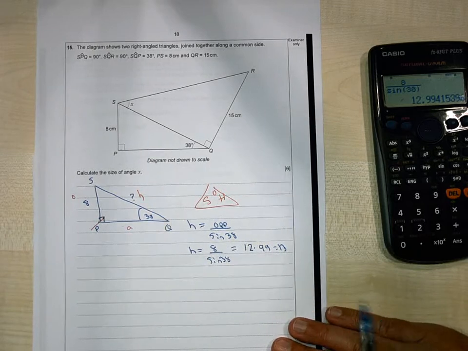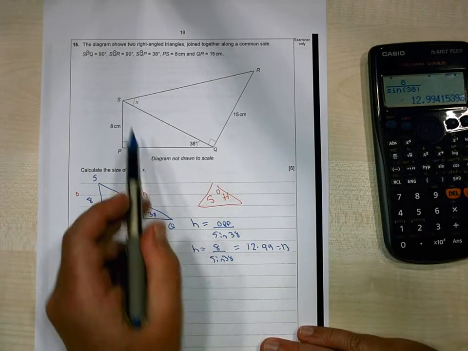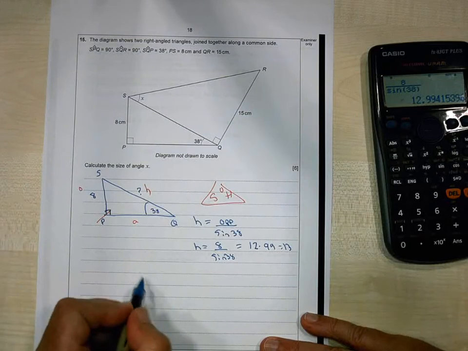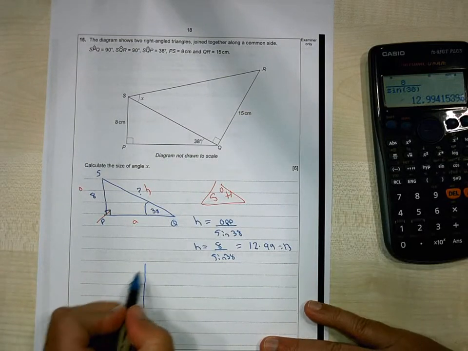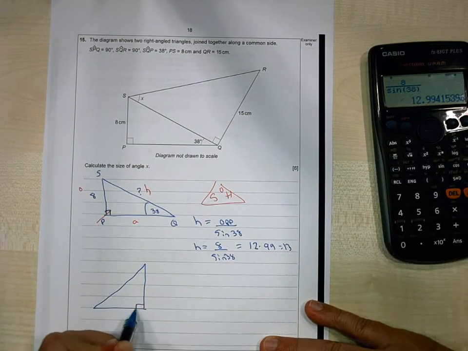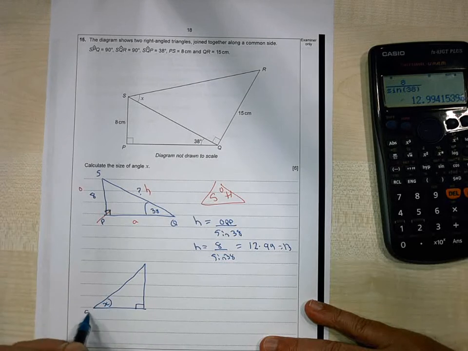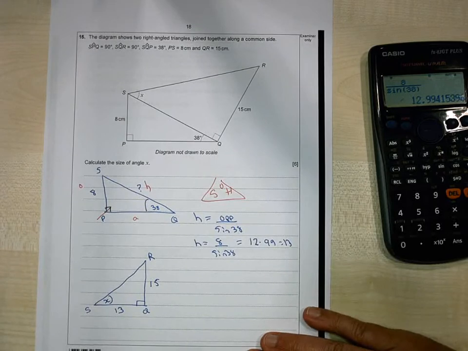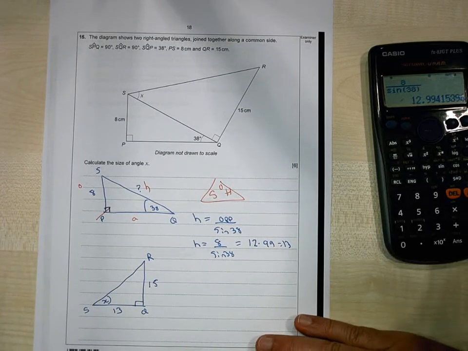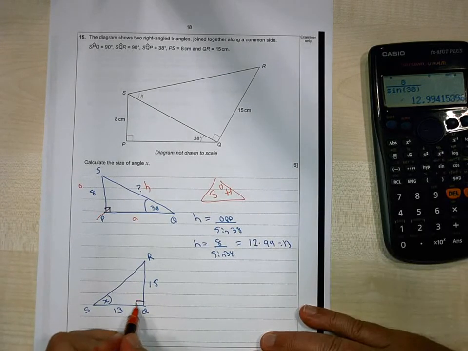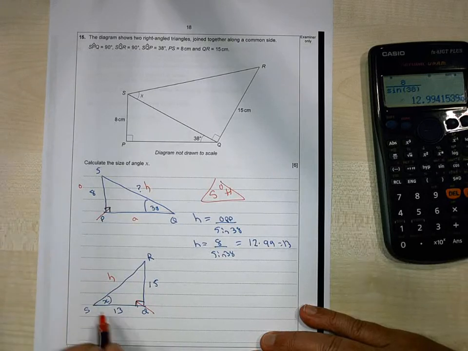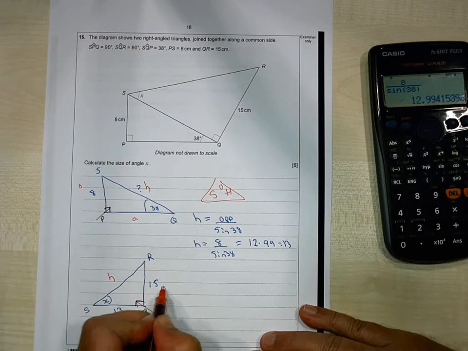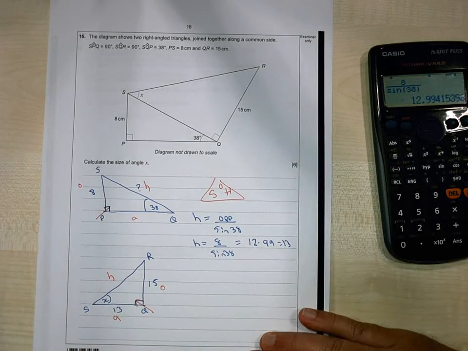So that then means that in triangle SQR, I now know SQ is 13. And I need to work out what X is. Same again, we need to name our sides. That's pointing to the height. X is pointing to the opposite, and whatever's left is the adjacent.